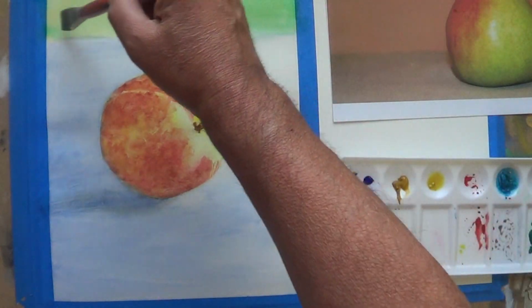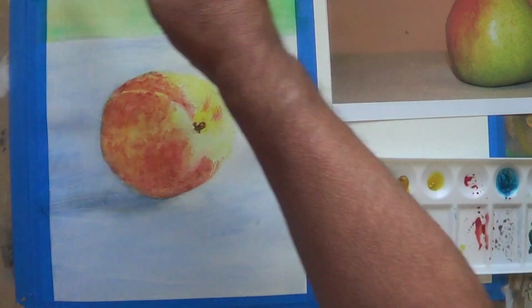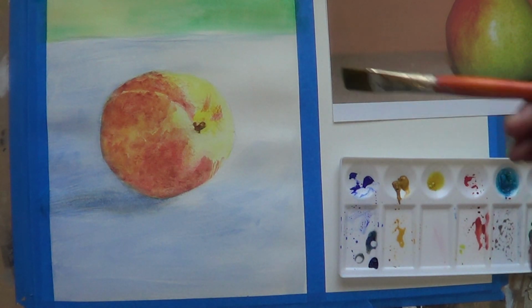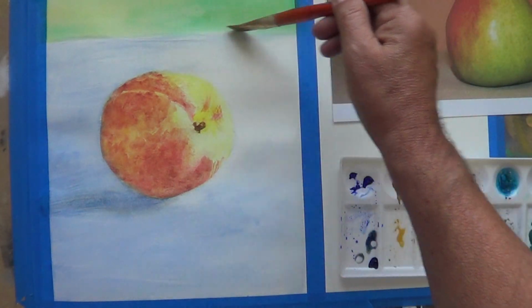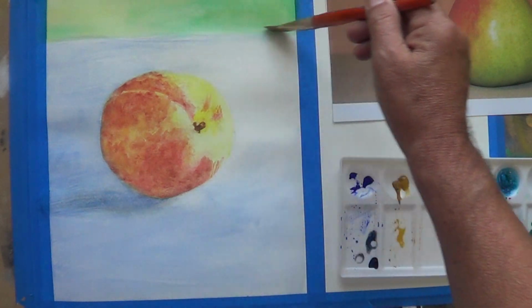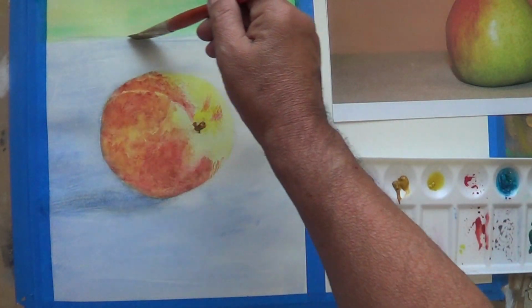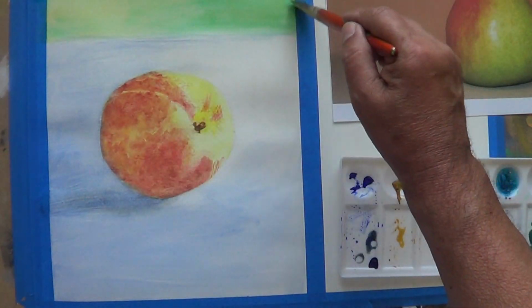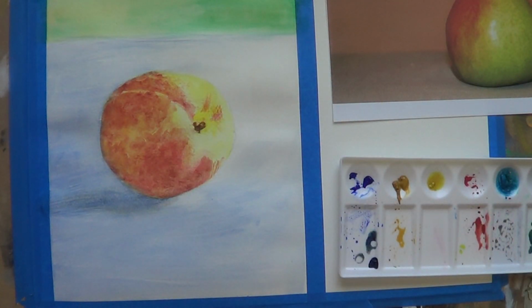Okay, so now I've got a little bit of that kind of greenish. Let me get this right here. Come down. And now I've created just a little bit more space in the image.